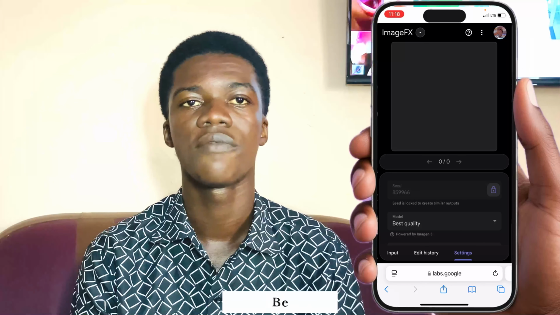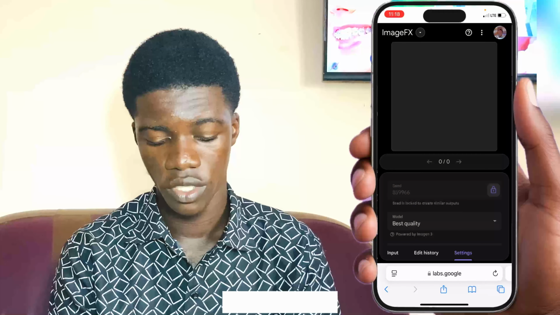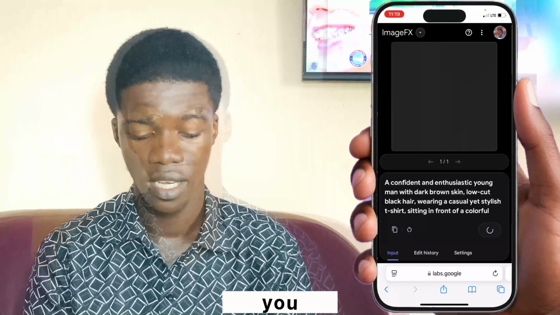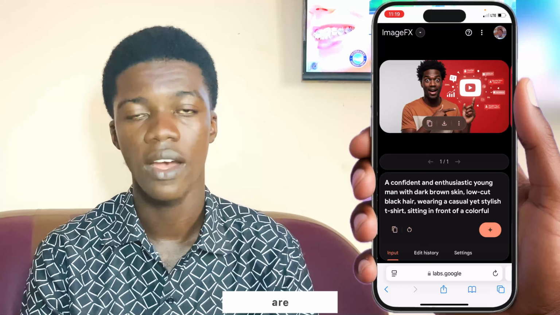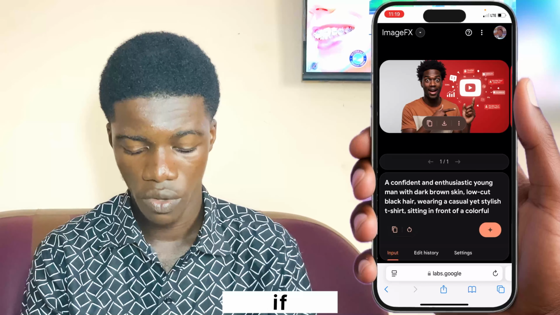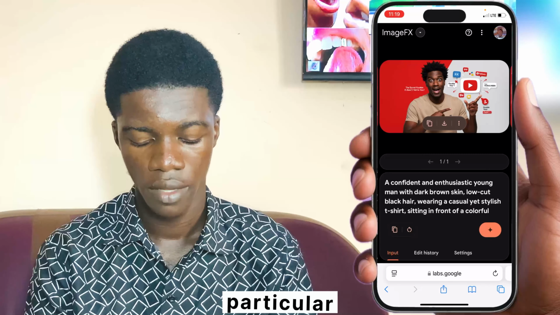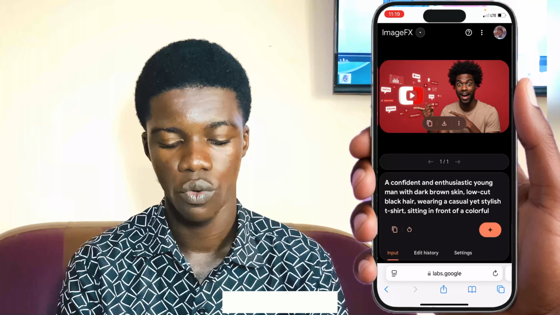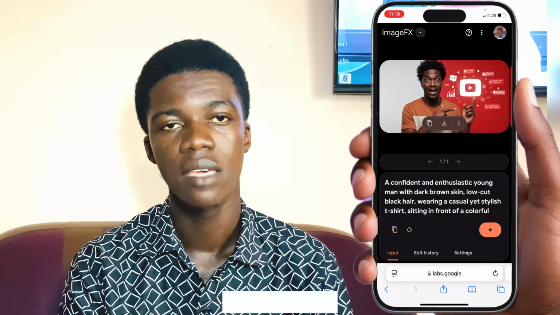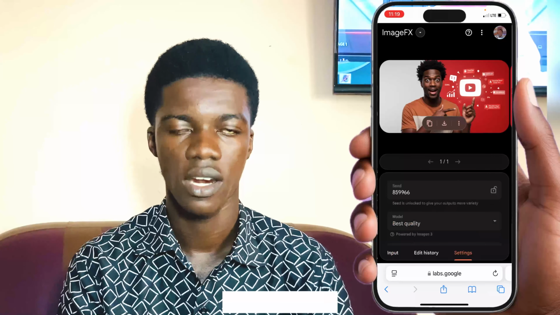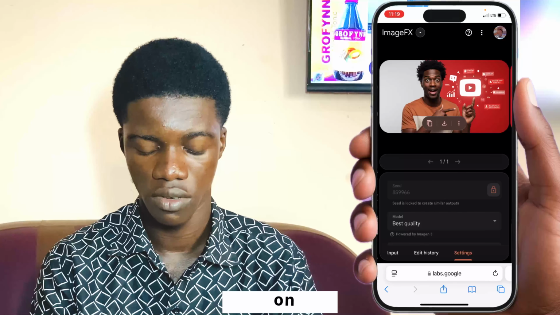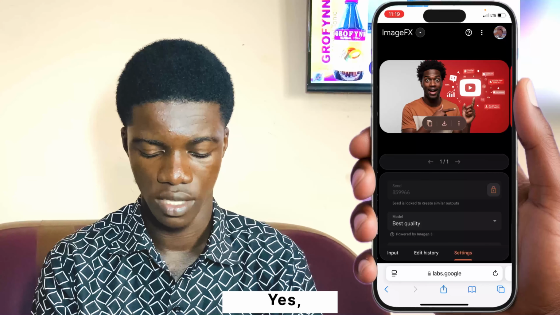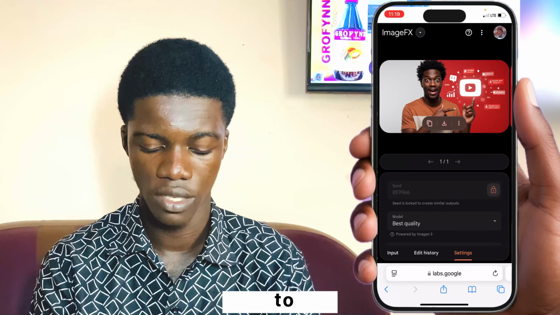Now ImageFX is generating our thumbnail for us. As you can see, ImageFX has generated our thumbnail. If you want to maintain this particular character, you have to lock it. It means when you put in another prompt, ImageFX is going to maintain this particular character. This is the thumbnail generated by ImageFX. You can go ahead and download.